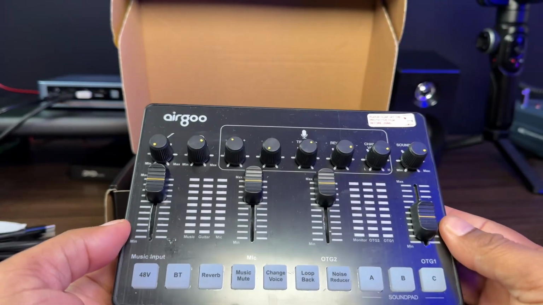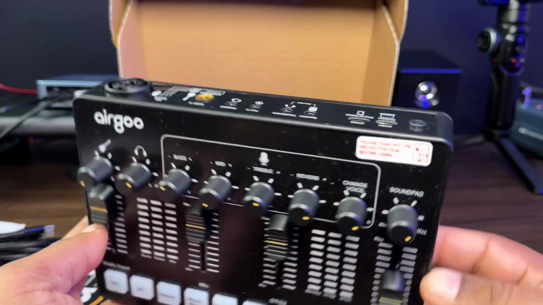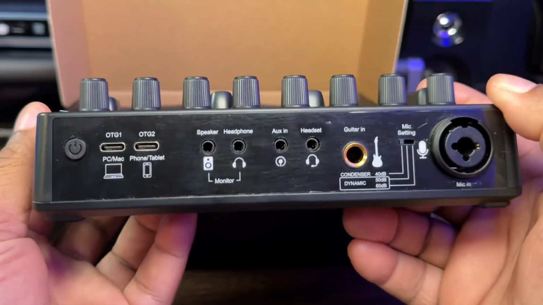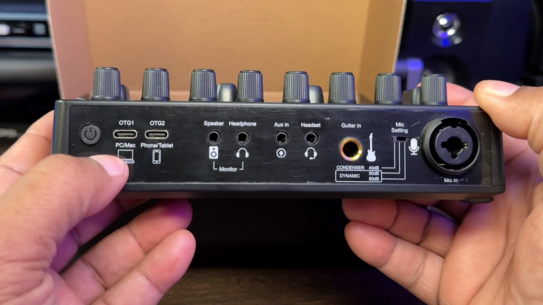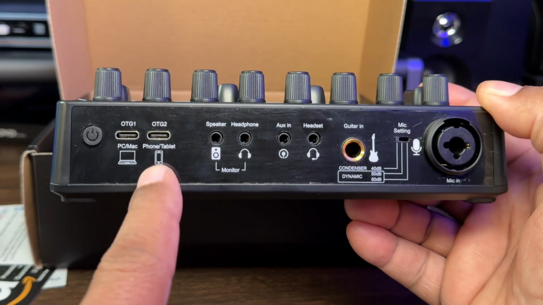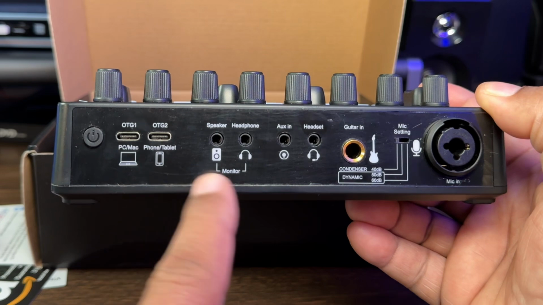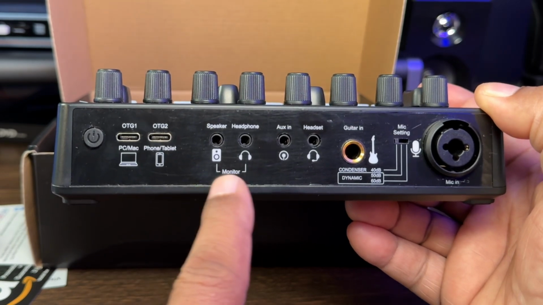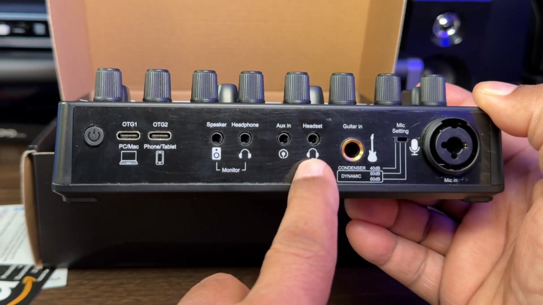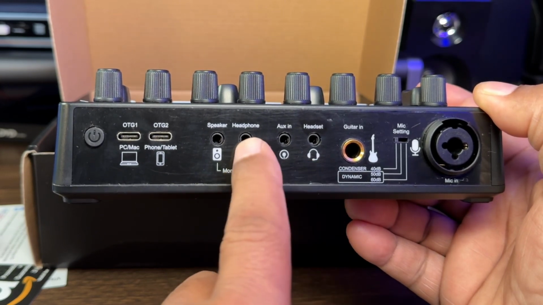is the actual interface itself, as you guys can see here. Let's take a look at it from the back first. So here on the back, you guys can see that we have an option here for connecting to a PC or a Mac. We can also connect this to a phone or a tablet. We can use monitor speakers. We can connect this to headphones, auxiliary. We have another headphone input right here. This is going to be more for talking.